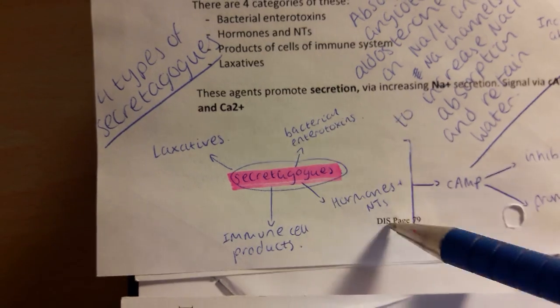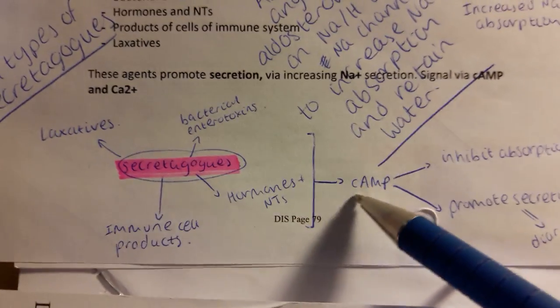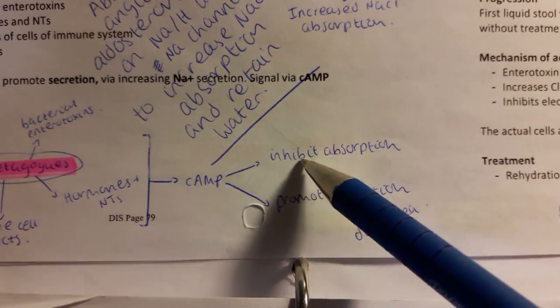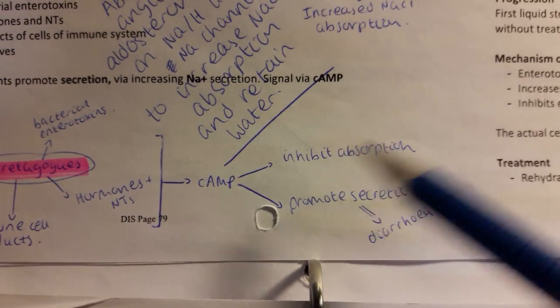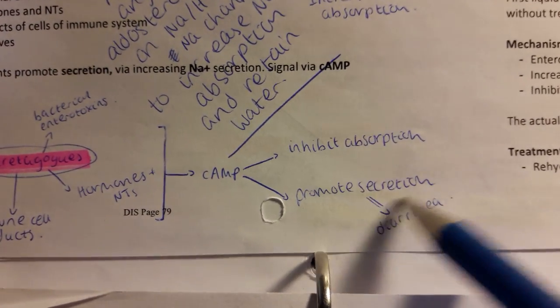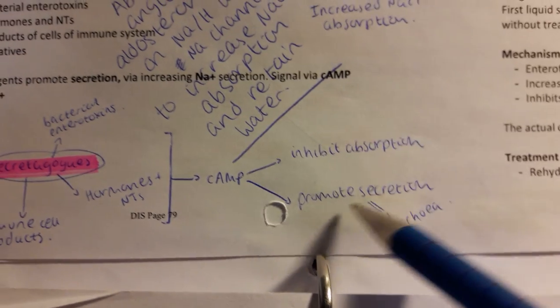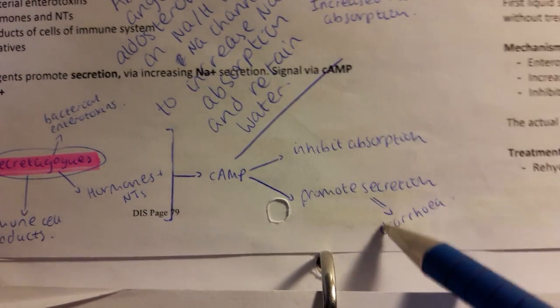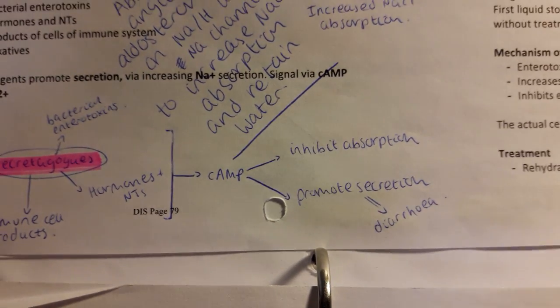And what these do is they elevate cAMP, which has 2 effects. It inhibits absorption of ions, and it promotes secretion of ions, and essentially this reduces the water potential of the lumen, causing water to enter the lumen of the gut, causing diarrhea.